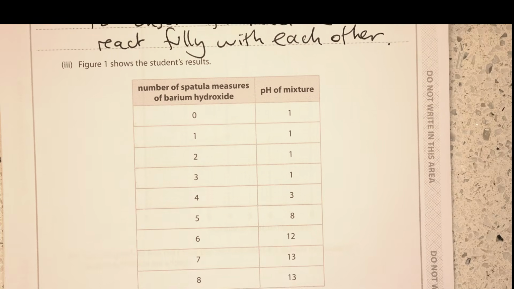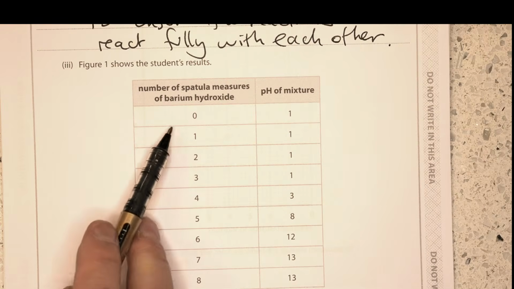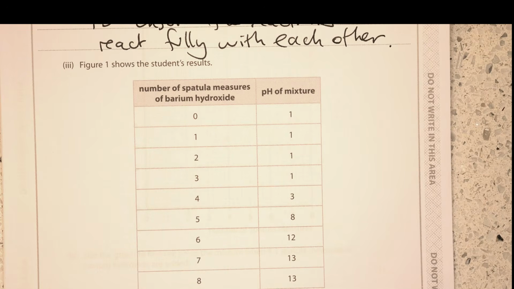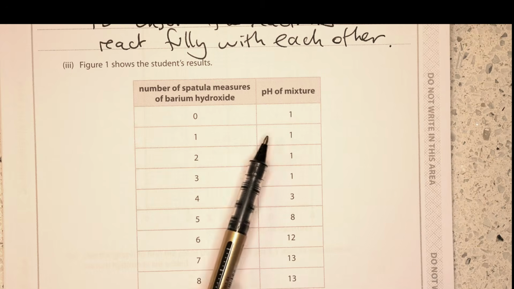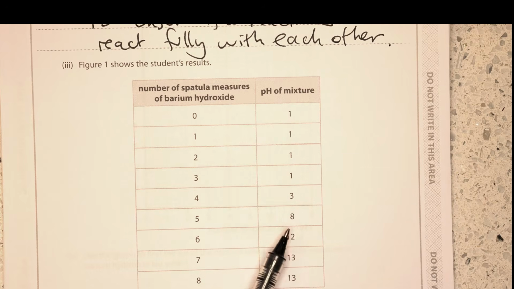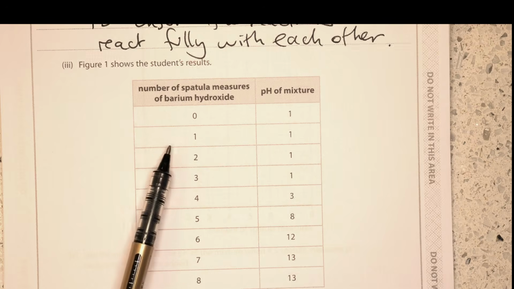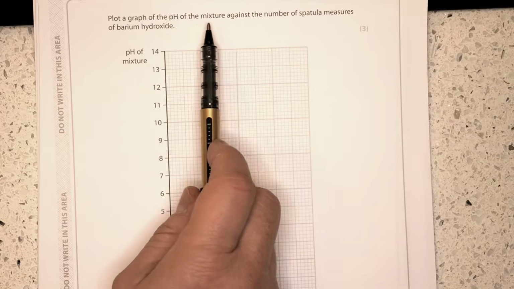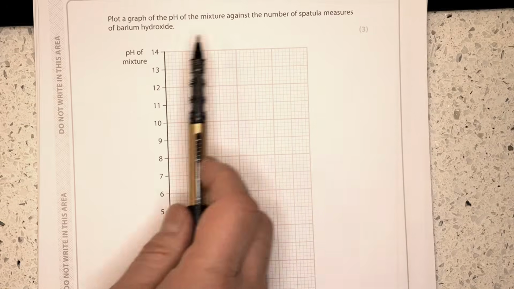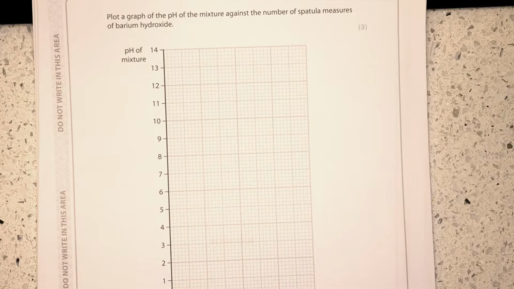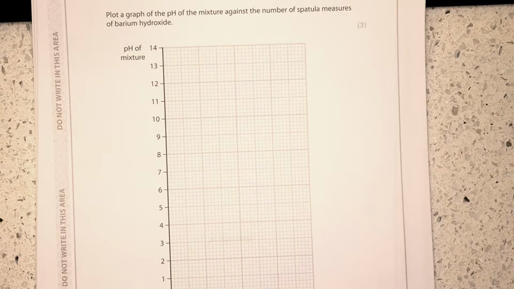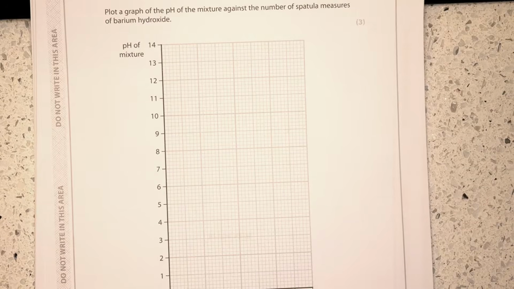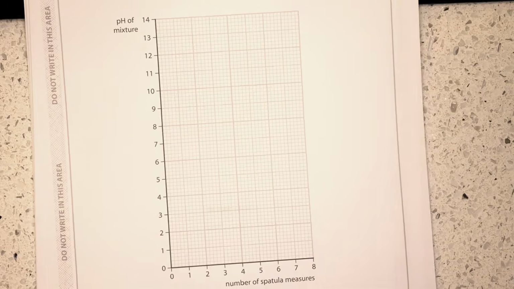Then we're given a set of results for this experiment, where we've got the number of spatula measures of barium hydroxide. That's changing, so that's the independent variable, and then we can see how the dependent variable changes in response, how the pH changes as we add more barium hydroxide. Then it says plot a graph of the pH of the mixture against the number of spatula measures of barium hydroxide. When we're plotting graphs, we need to be very accurate with where we put the crosses, and it needs to be within half a small square of where it should be. So I'll quickly plot these points.